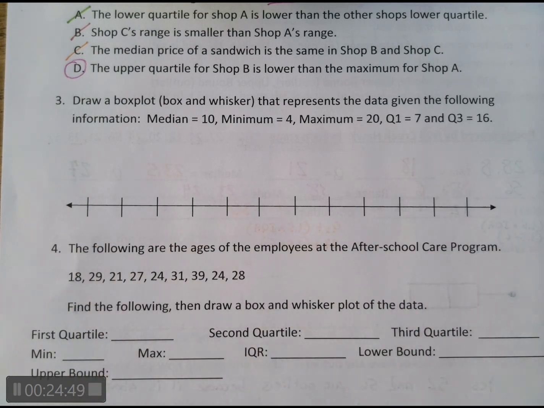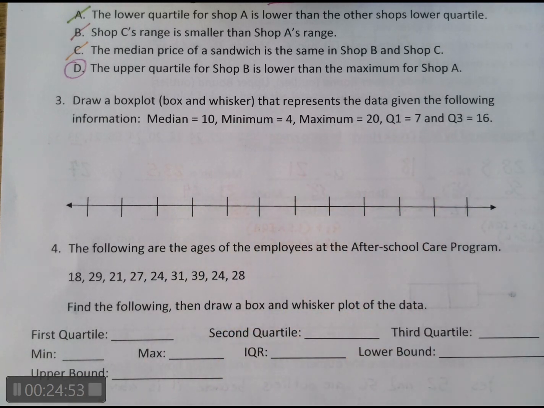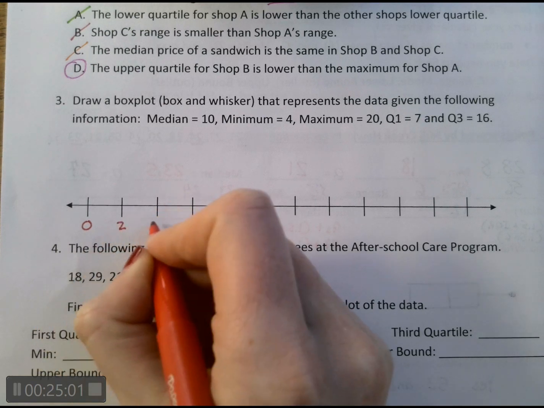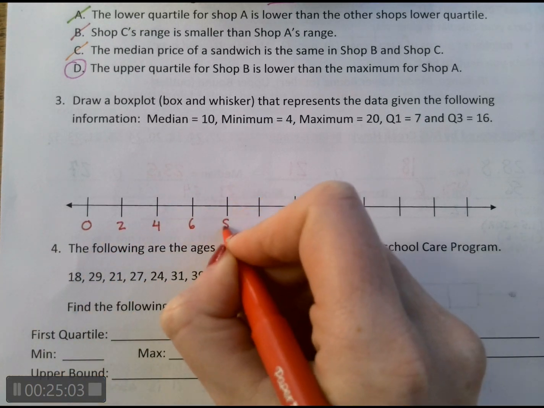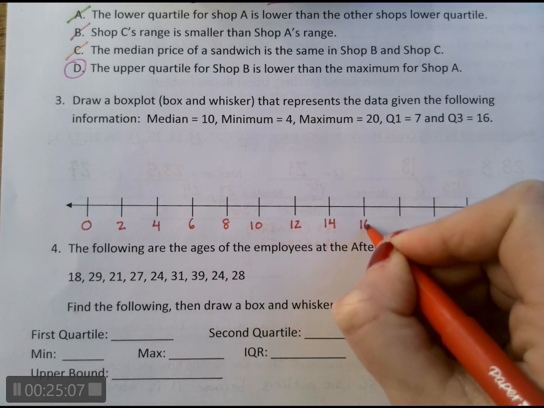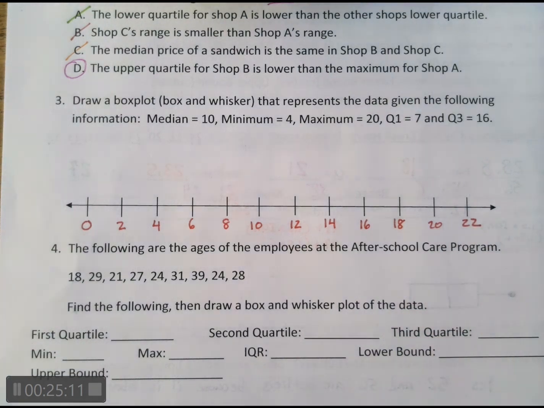So you kind of have to look at the numbers you're given and see the range, and because we're going 10, 4, 27, 16, I'm going to go by twos. So I'm going to start at 0 and go 2, 4, 6, 8, 10, 12, 14, 16, 18, 20, and 22. And I think that'll give us a pretty decent idea of what we're looking at.